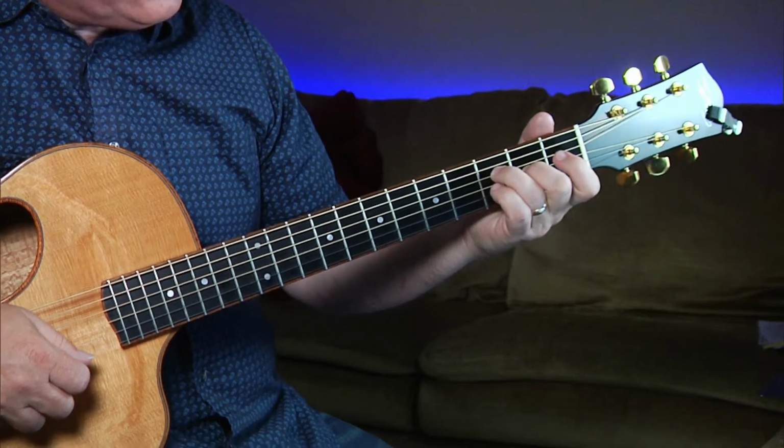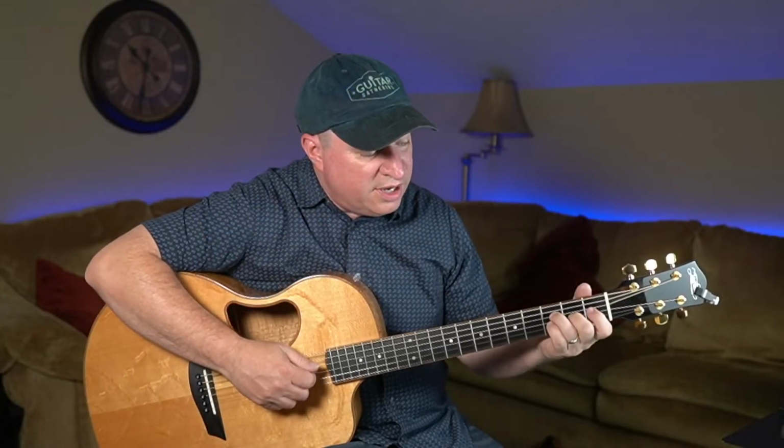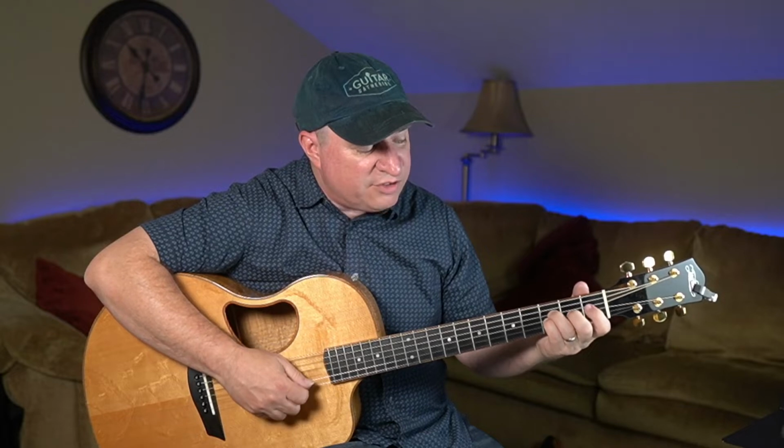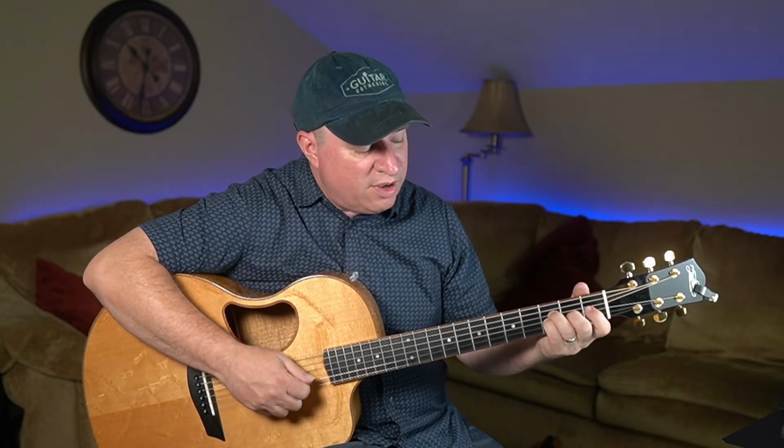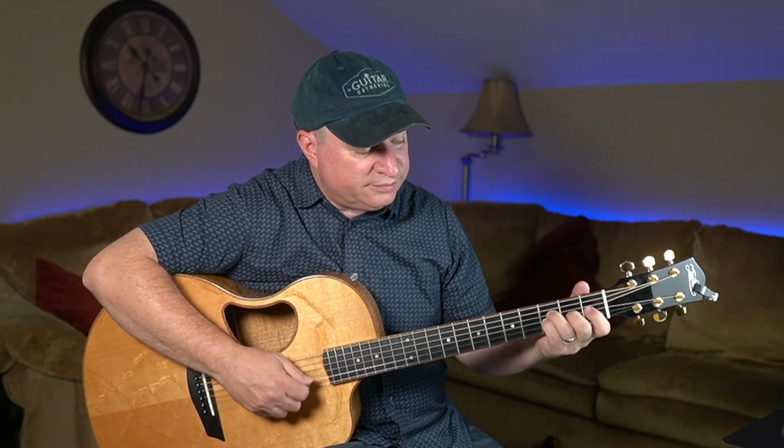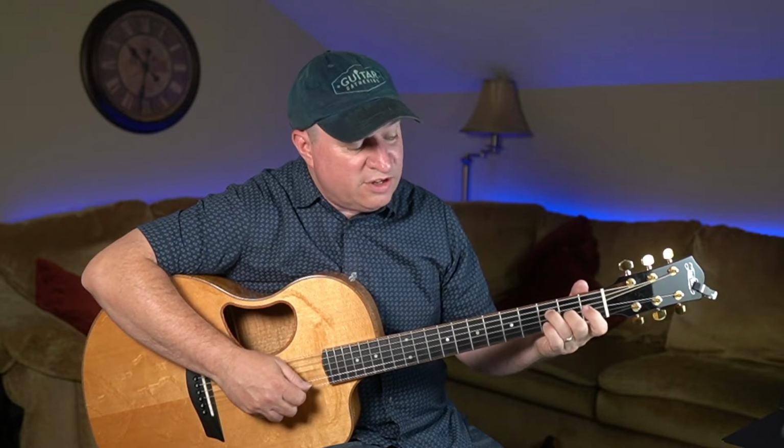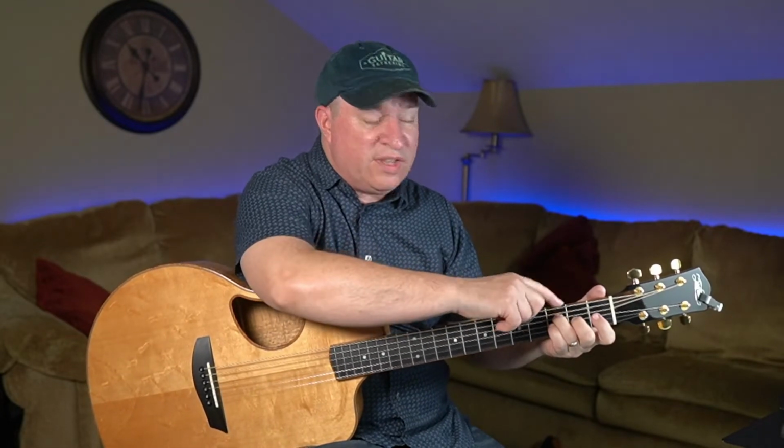Now, let me just point out something to you right there in measure 7. Notice how the F is a half note, but the notes above it are a quarter and two eighths. So what I'm trying to tell you to do is to hang on to that F. So don't go. Hang on to the F. While these other things are moving, this F is holding.